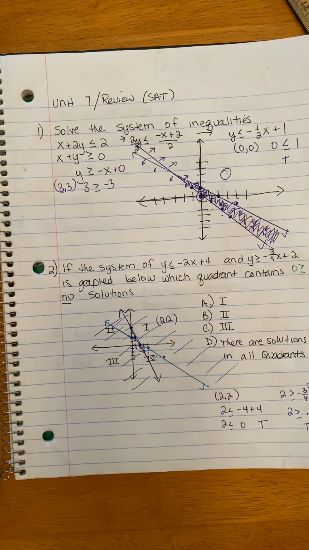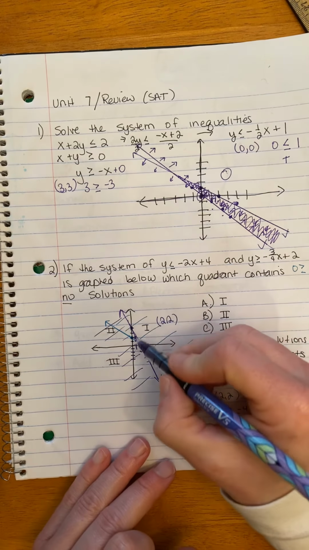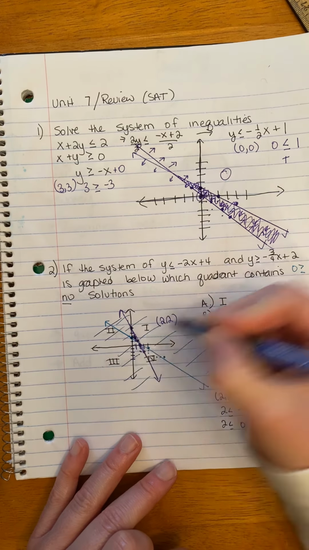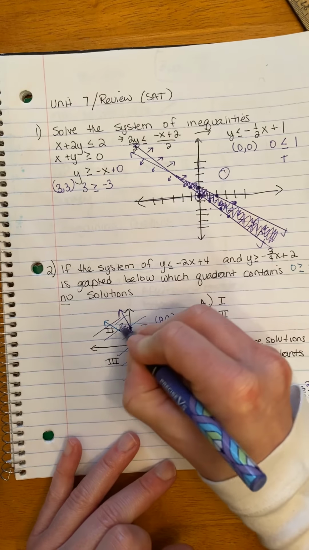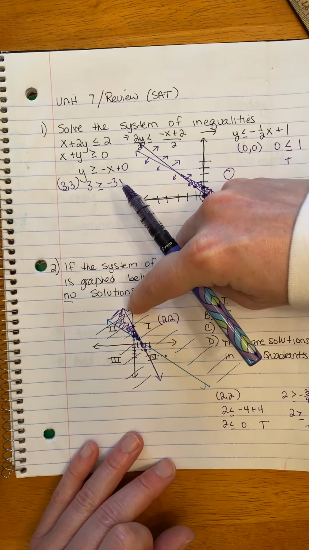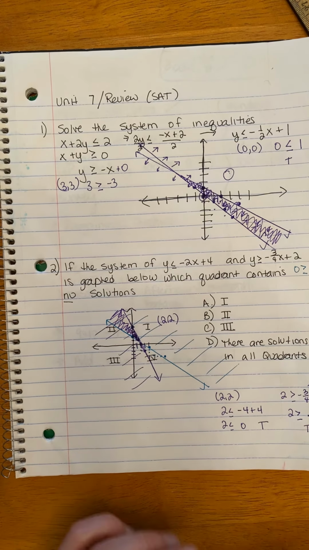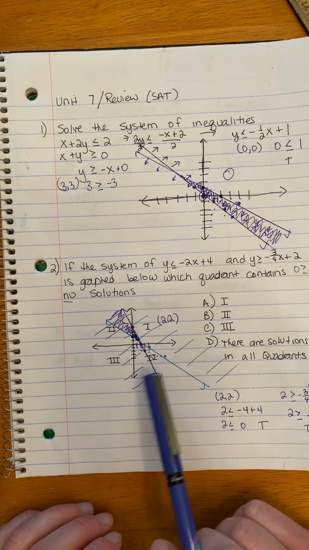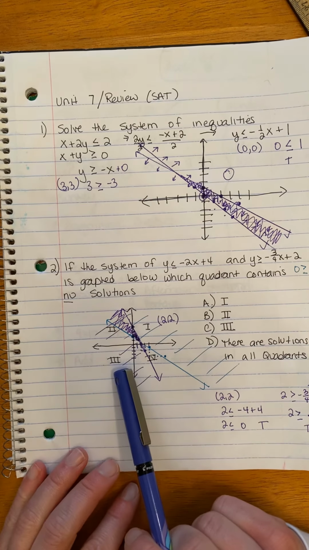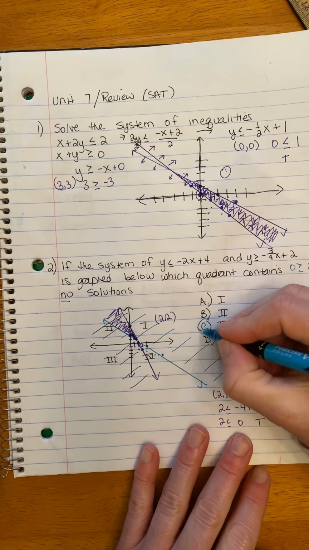Okay, so there's some solutions right here. This is where they overlap. It looks like some of them are in quadrant 1 and some are in quadrant 2. And so there's none in 3 or 4, but 4 isn't listed in my choices. And so it looks like I would have to choose letter C, quadrant 3.